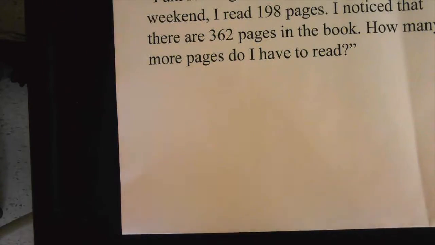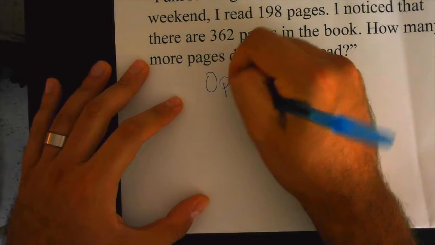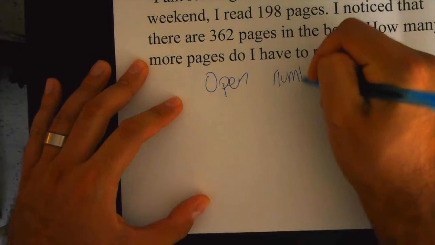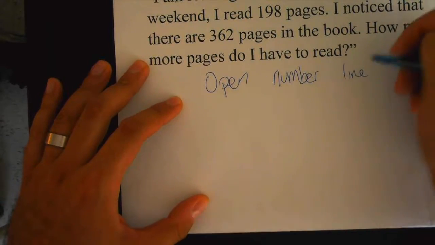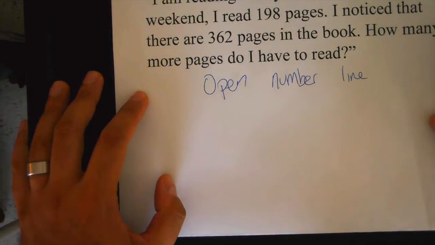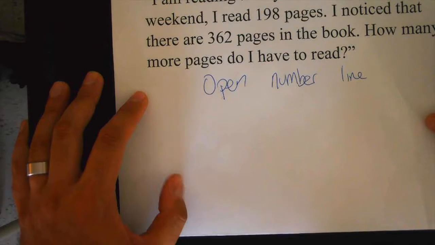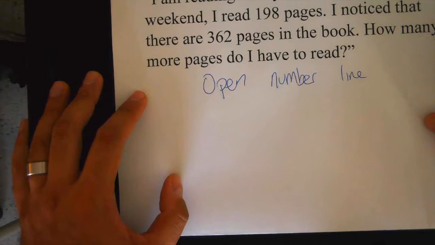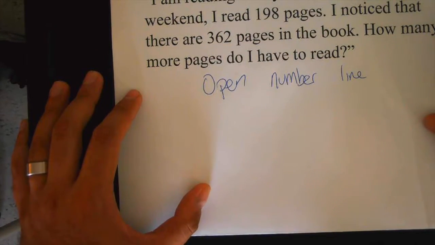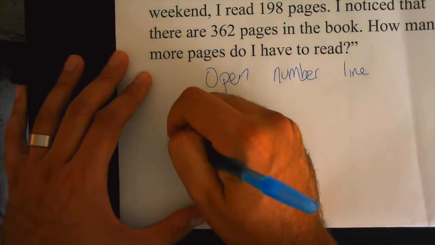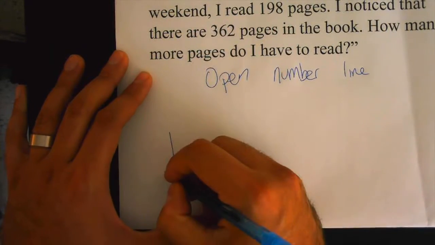So I'm going to model something for you right now. And what I'm about to model for you, this is called an open number line. Remember the other day I asked you, what number does a number line start at? Some of you said 0. Some of you said there is no starting point. I'm going to give you evidence right now that there is no starting point in a number line. The starting point is whatever you want it to be. So my starting point is going to be 198.